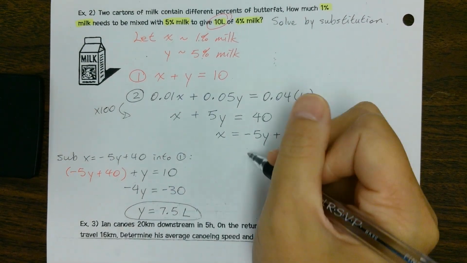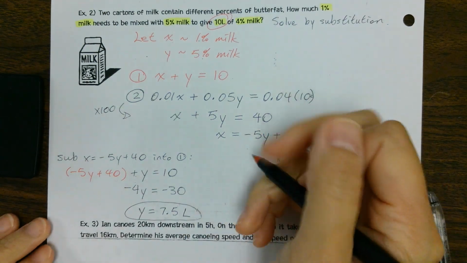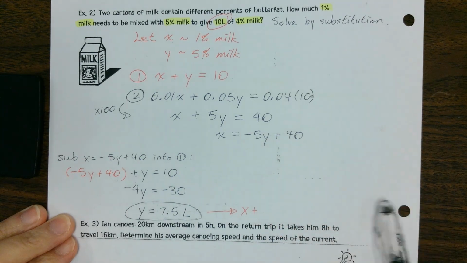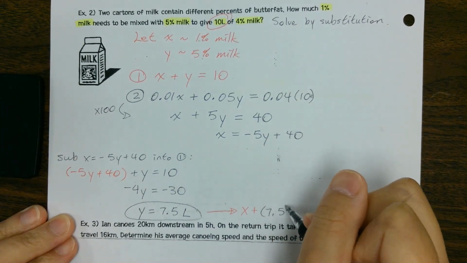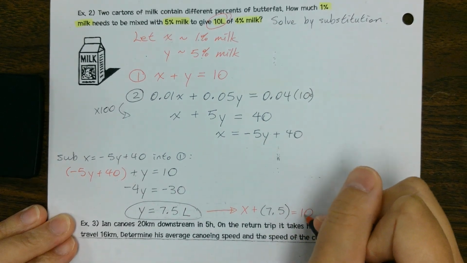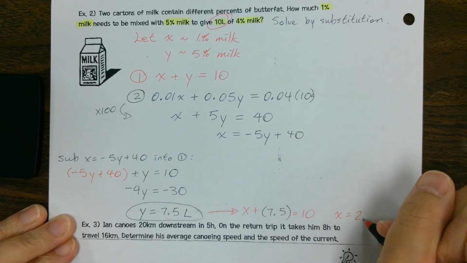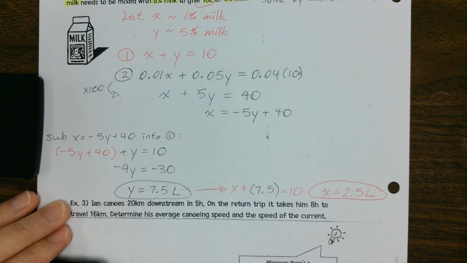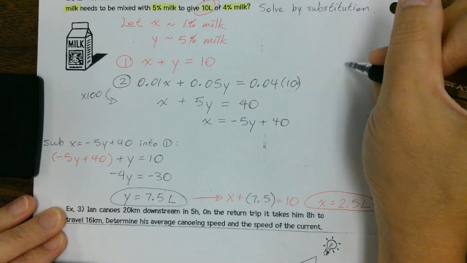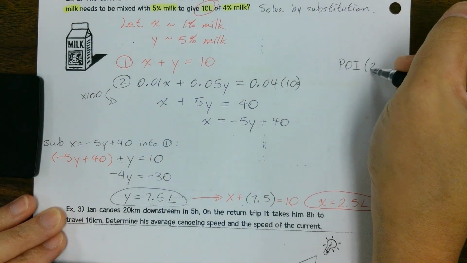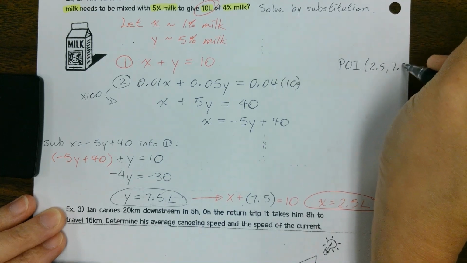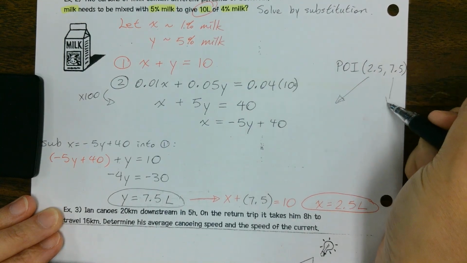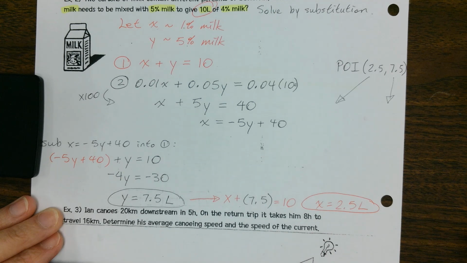Okay, now that we have this, we can sub it into equation 1. Sub this into equation 1. So we know that x plus y is 10, so x plus 7.5 equals 10. So that means x equals 2.5 liters. All right. So my point of intersection is 2.5, 7.5. But again, I need to know 2.5 what and 7.5 what.